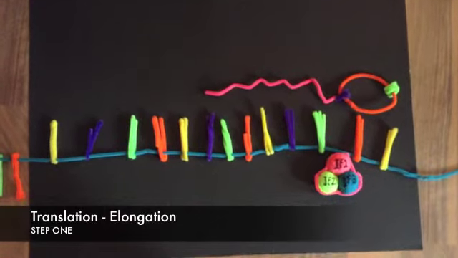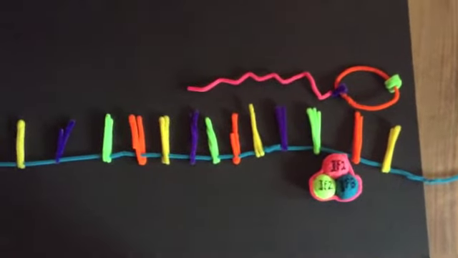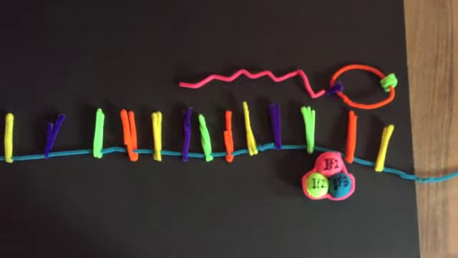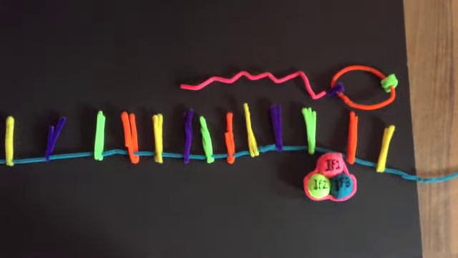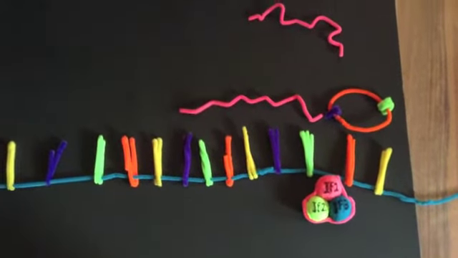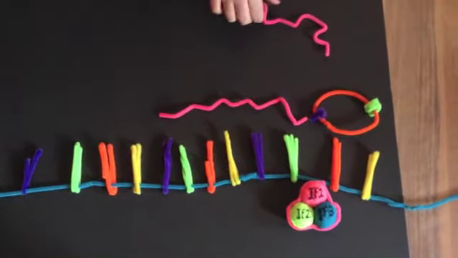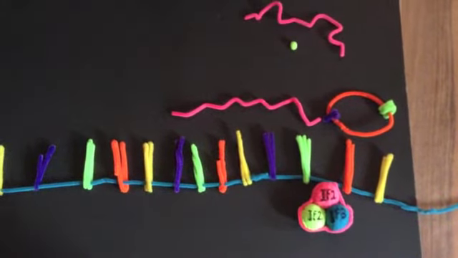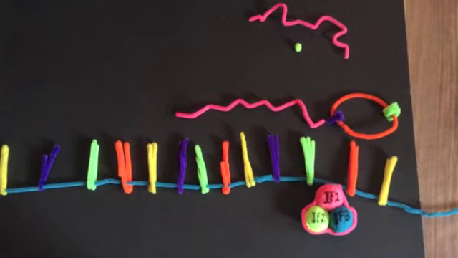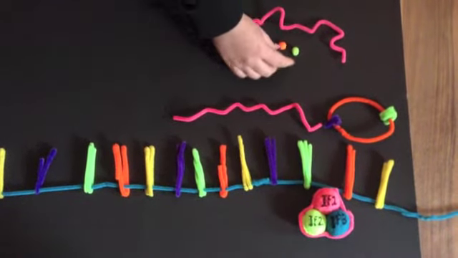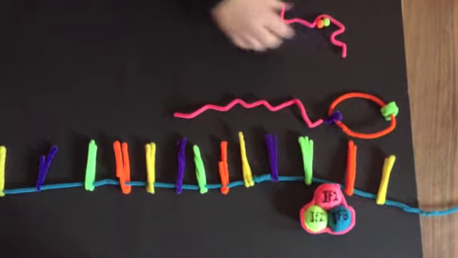Elongation. Initially, the amino acid tRNA is bound to the P site on the ribosome. Elongation begins when a second AA tRNA binds to the A site on the ribosome, which requires the use of EF2, which is an elongation factor, and GTP for energy. This helps escort the tRNA to the binding site.